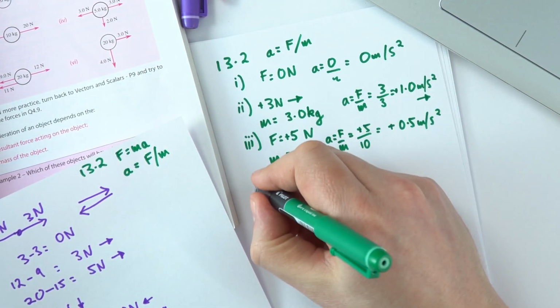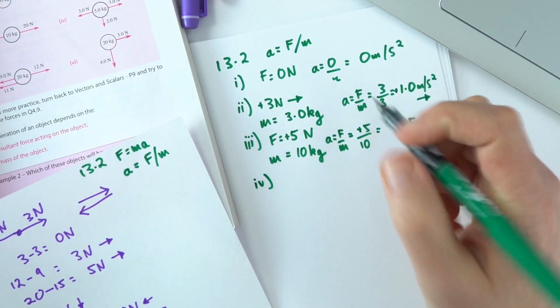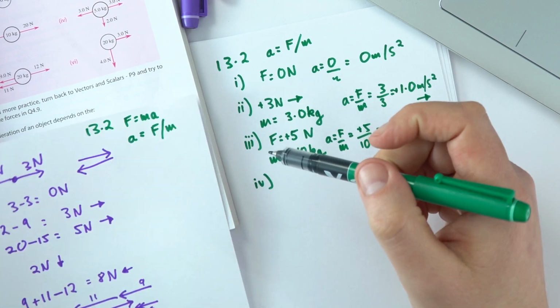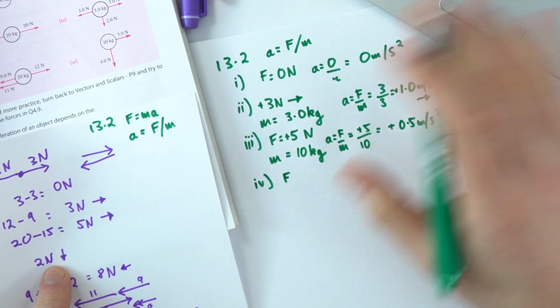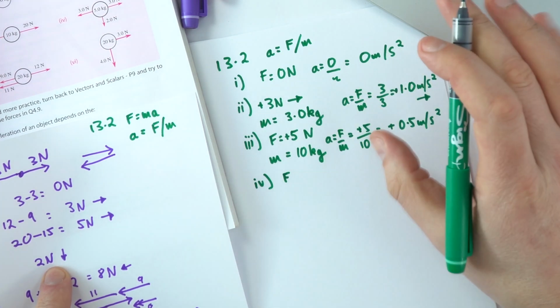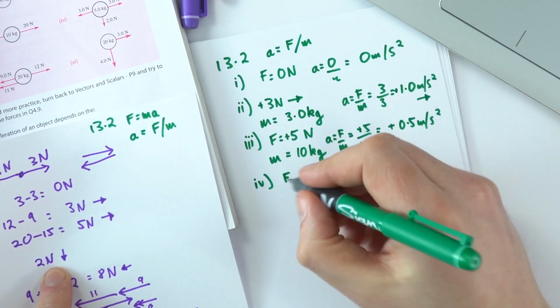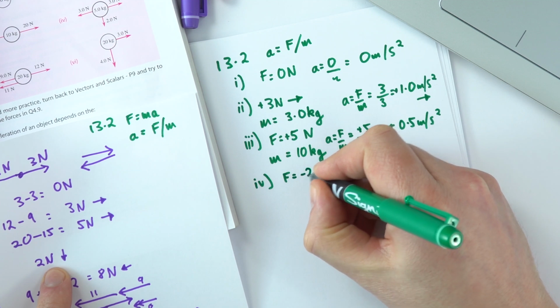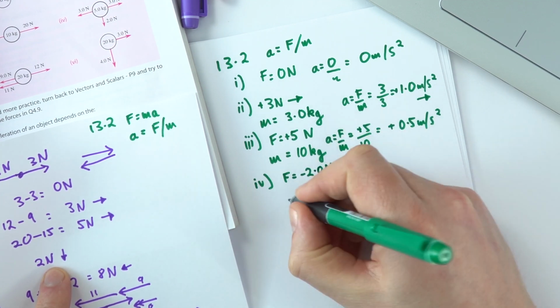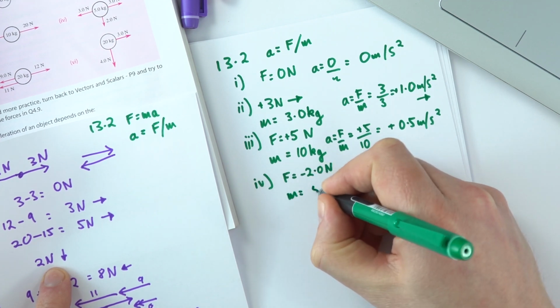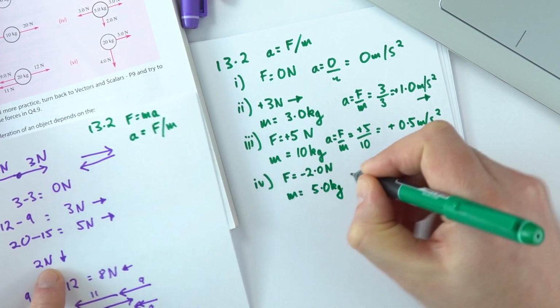Okay, the fourth one. So this was where I had 2 newtons down, and we're saying that downwards is negative from the way that IGCSE Physics decided which is positive and which is negative. So the force is minus 2, and I suppose it's really minus 2.0 newtons. The mass was equal to 5.0 kilograms.